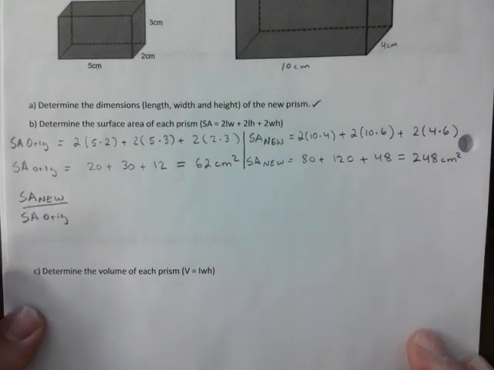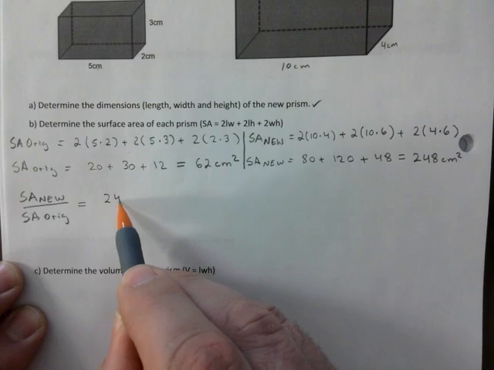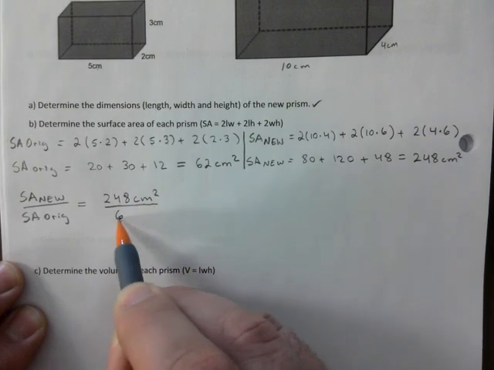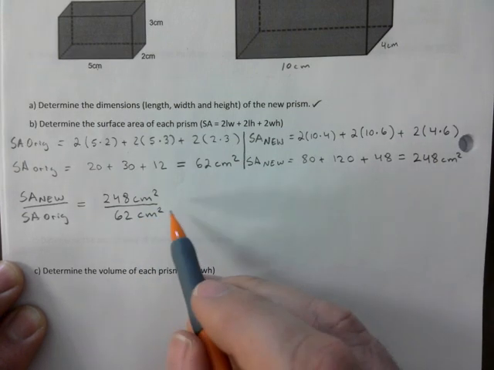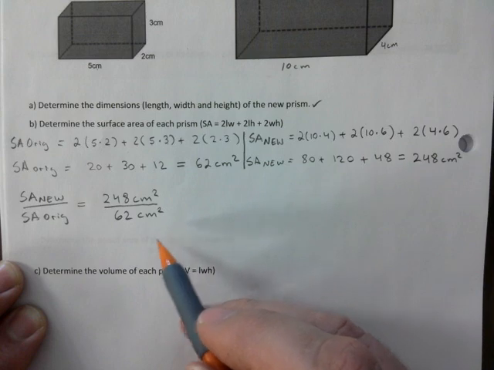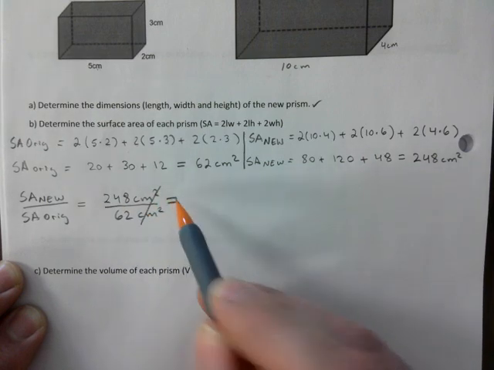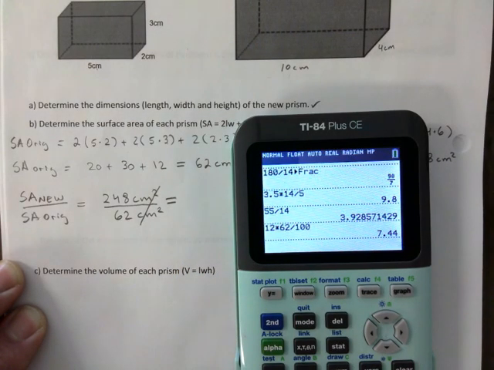Okay, what happens when we divide those two? We're going to go 248 squared centimeters over 62 squared centimeters. I'm going to highlight in a bit, but for right now, just copy this. When you divide them, the units cancel out nicely. And 248 divided by 62, some of you do mental math already because you're good at it.